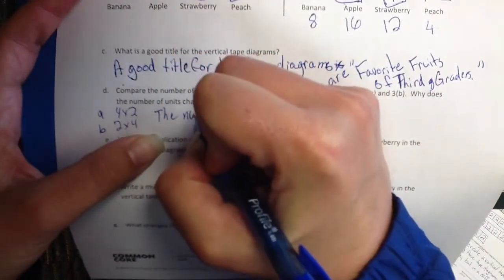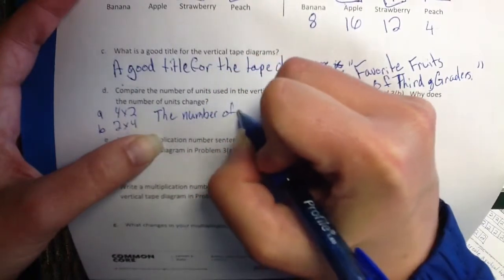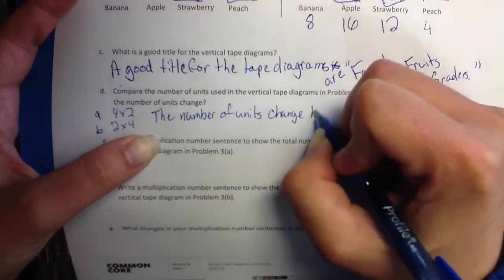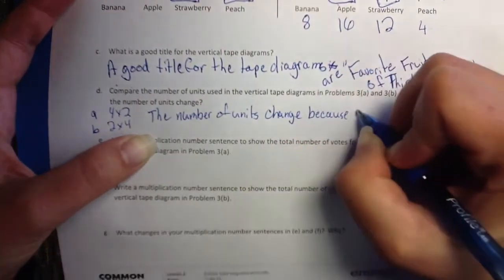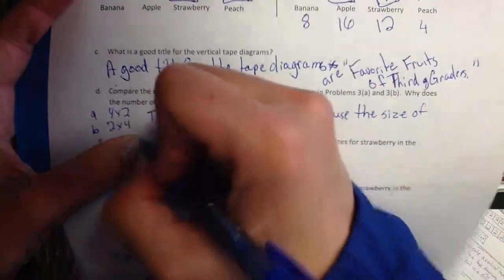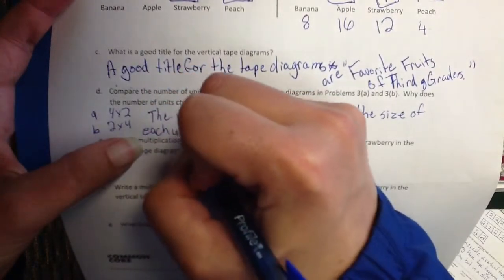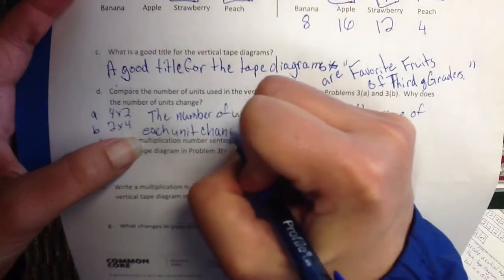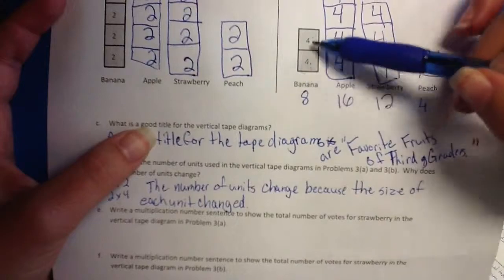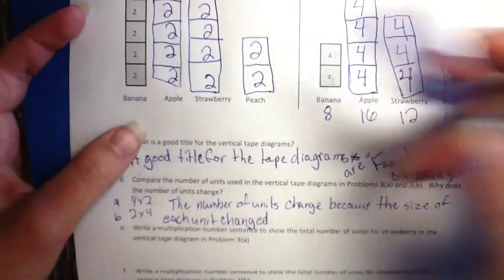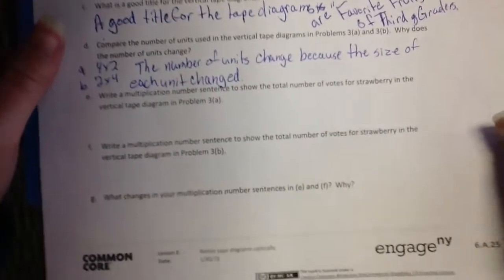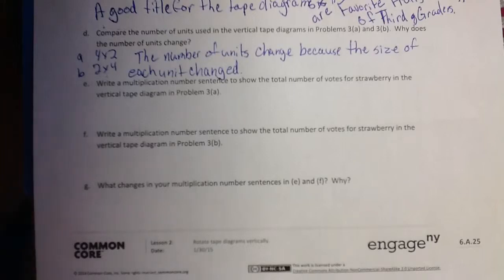The number of units change because the size of each unit changed. You know, the size of each unit changed because you had 2 groups of 4, but originally you had 4 groups of 2. So what you put inside each group and how many groups you needed, that's changed. So you had to alter your diagram, your vertical tape diagram for it.